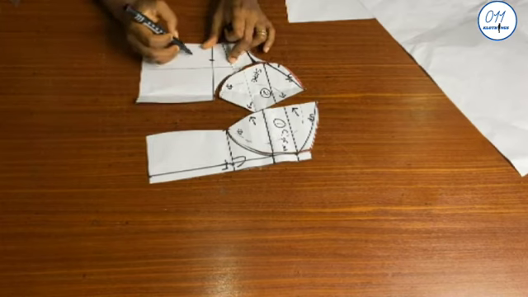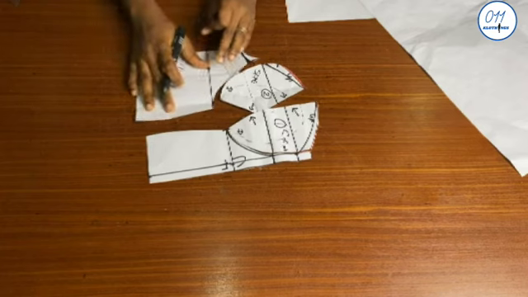It is very important that you label all your pieces so as to avoid confusion while sewing.